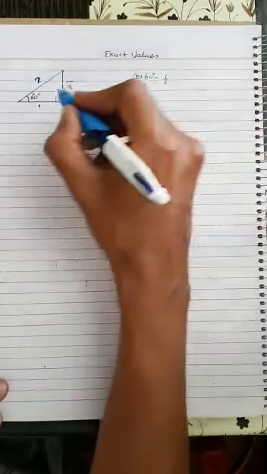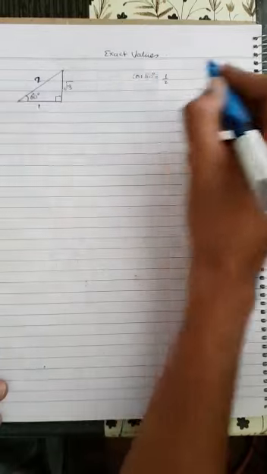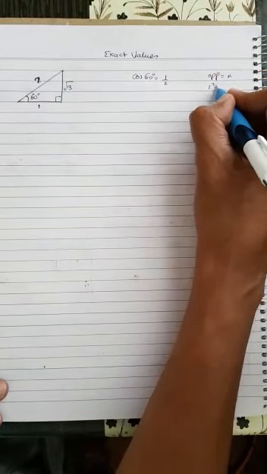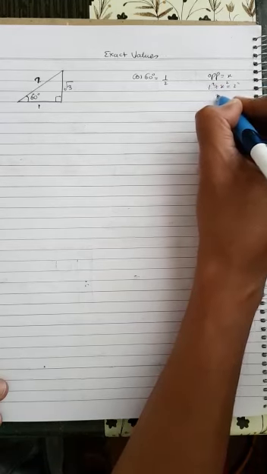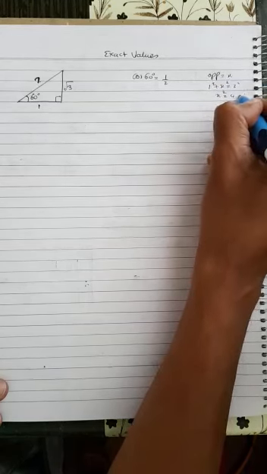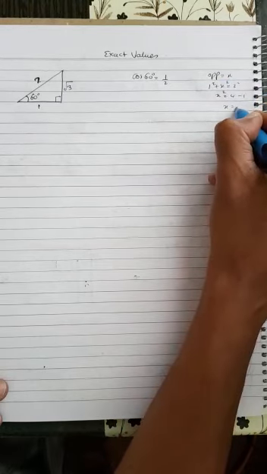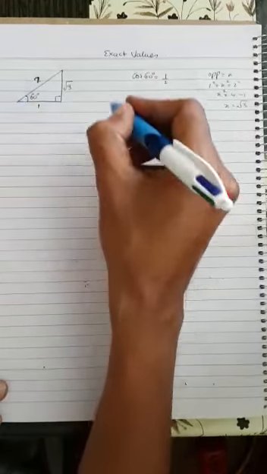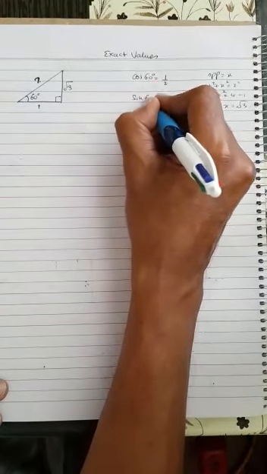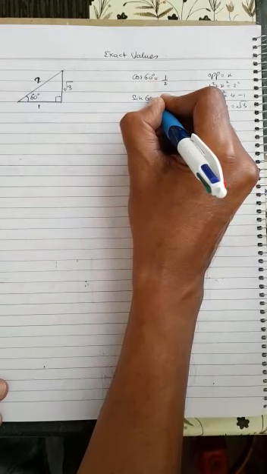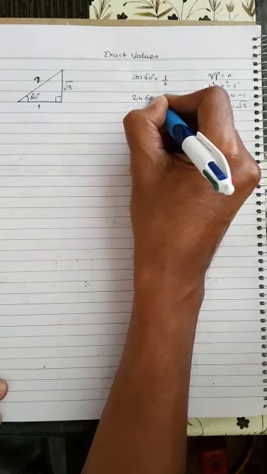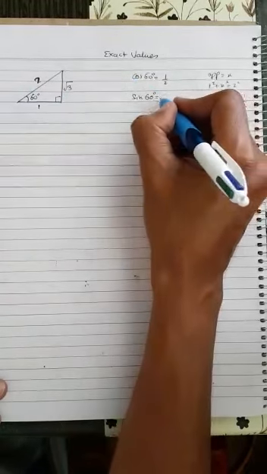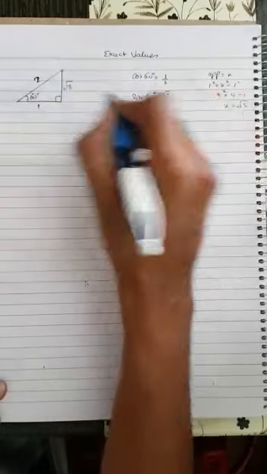Pythagoras theorem says that, let's suppose the opposite is equal to x, you're going to get 1 squared plus x squared equal to 2 squared, so x squared is equal to 4 minus 1. Send the 1 to the other side, so x squared equals 3, and x is the square root of 3. Here we are. Now from this triangle, which you should remember, we can derive sine of 60. Sine of 60 is the opposite over the hypotenuse. The opposite is root 3 over the hypotenuse, which is 2.